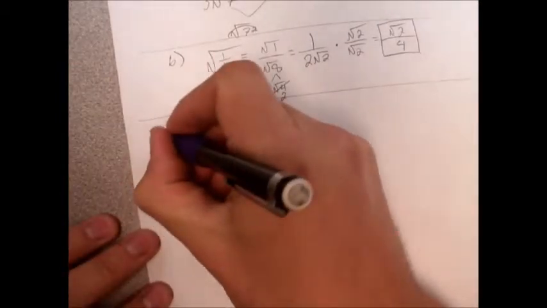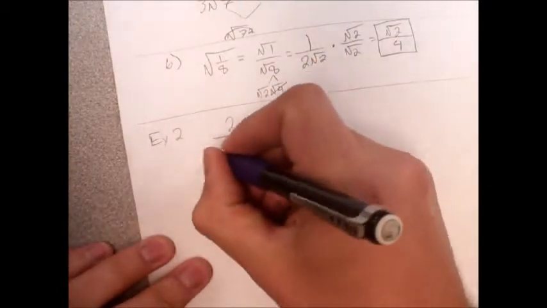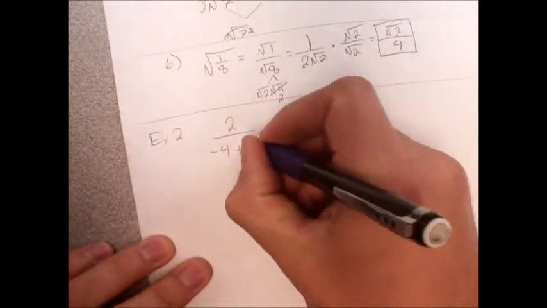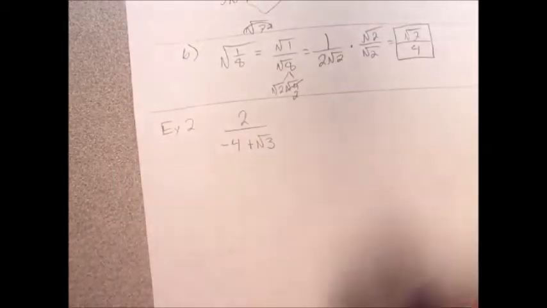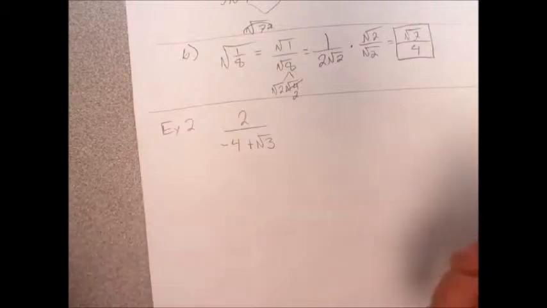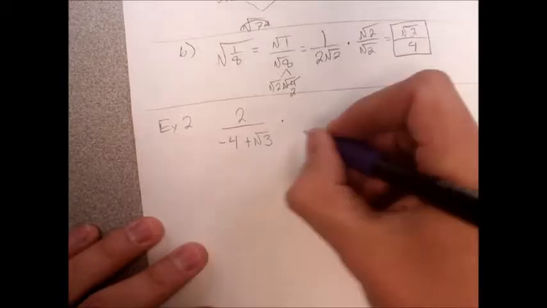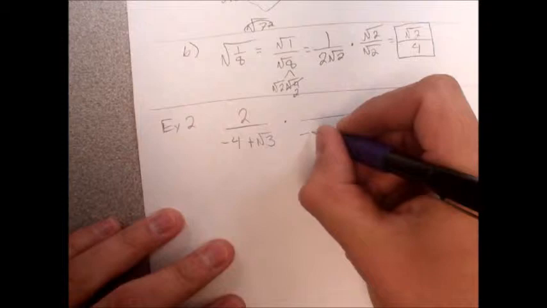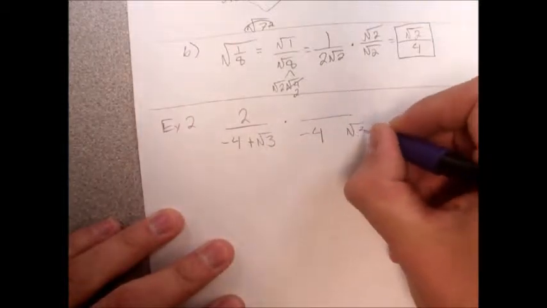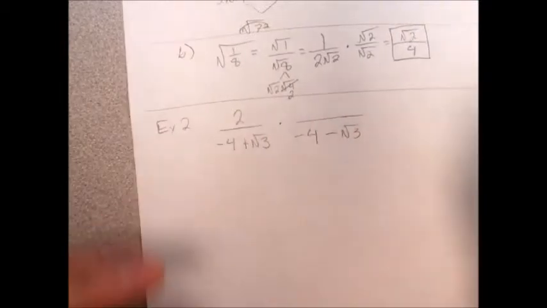Okay, so on example 2, they give us 2 over negative 4 plus the square root of 3. So what I'm going to do is I'm still going to multiply by 1 in a special way. But what a conjugate allows me to do is to know what I'm multiplying by. Okay, so here's what a conjugate is. It's the exact same first and last terms, but we're going to change the sign in the middle. So here I have a negative 4, and I have a square root of 3. Because this is plus here, I'm going to put a minus right there. And this helps us out a lot here in a second.